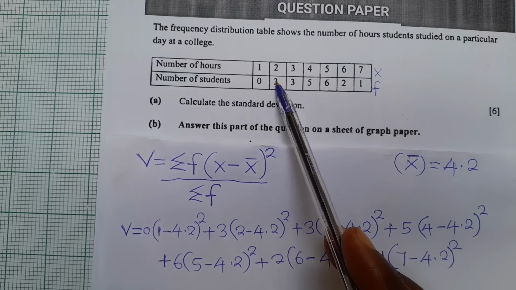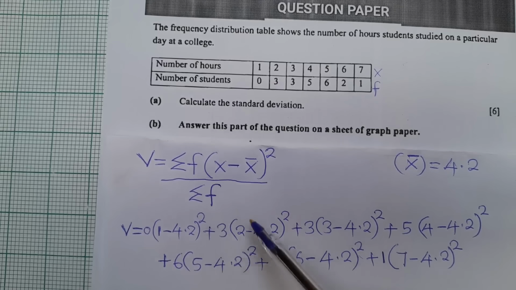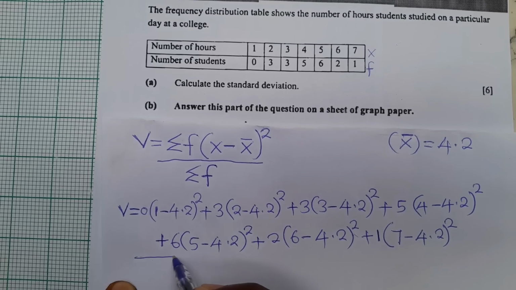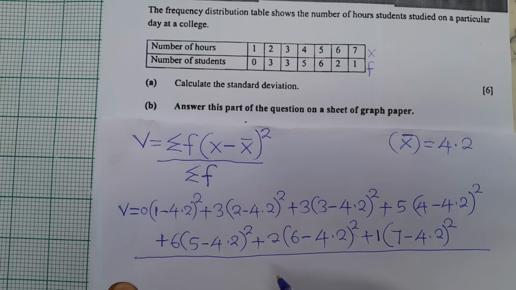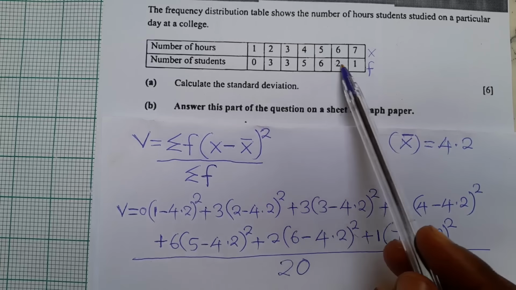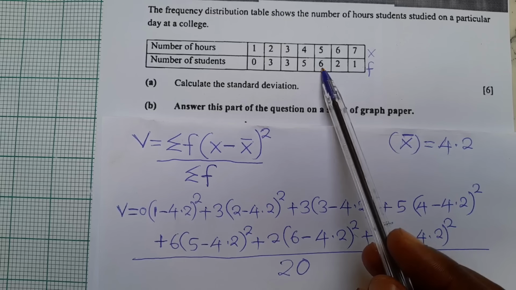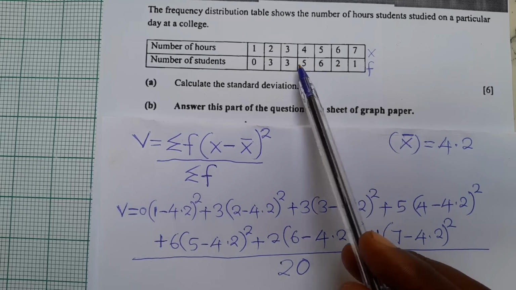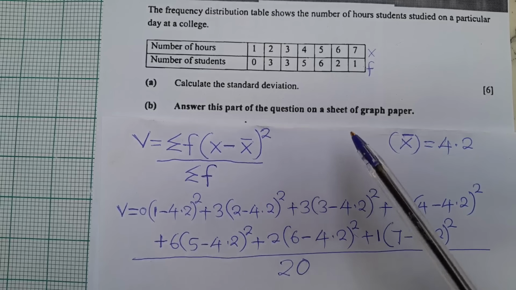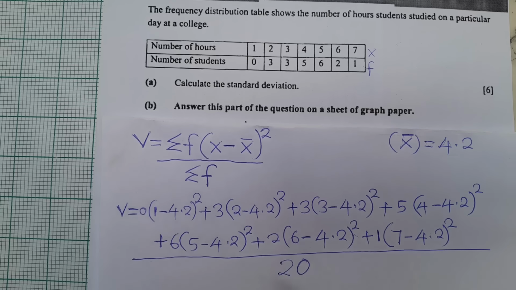I move here, 3, frequency, open bracket, x is 2, minus 4.2. Then everything I divide by what? 20, the total frequency. When you add all the numbers down here, 3, 9, 14, 17, 20, that is 20.